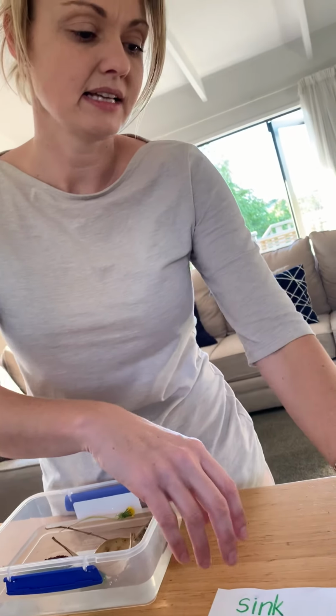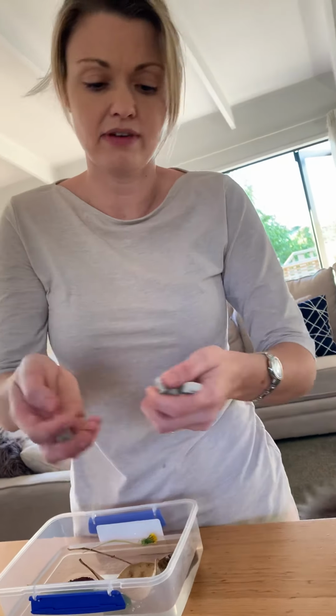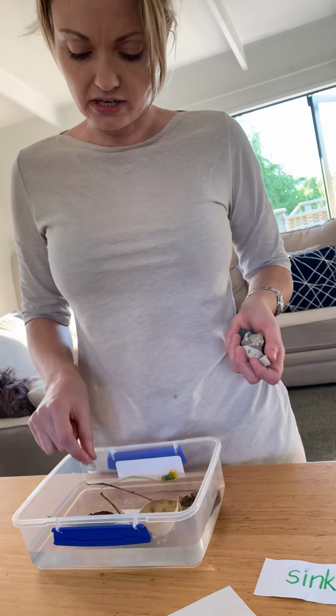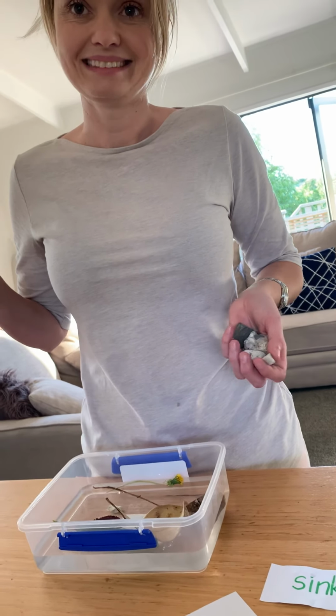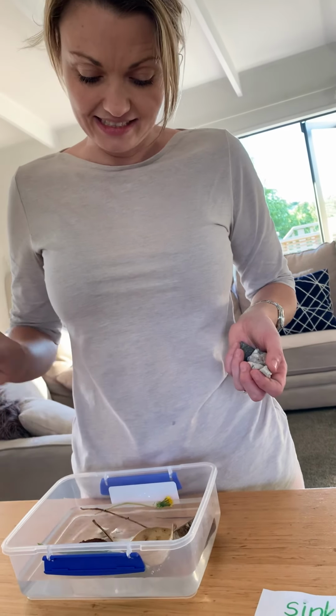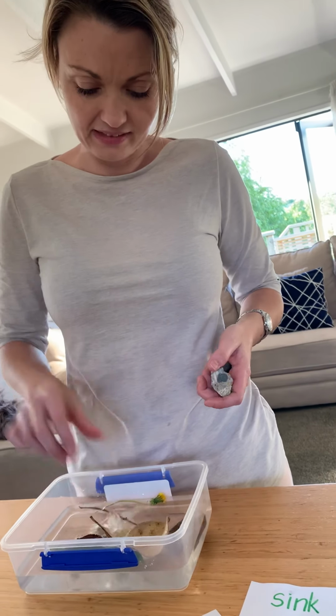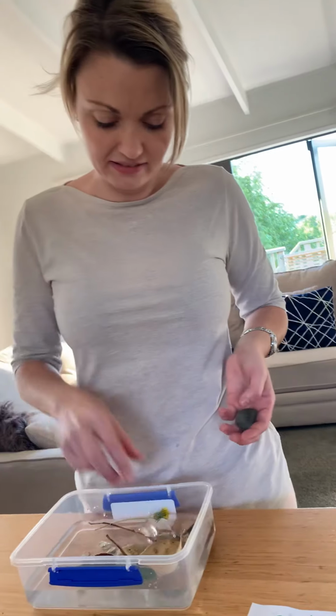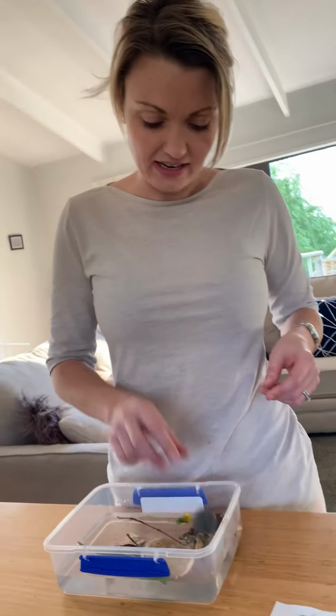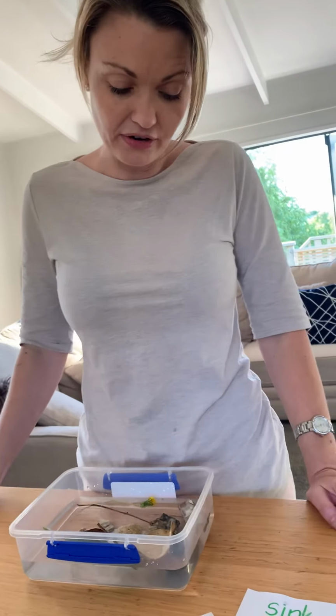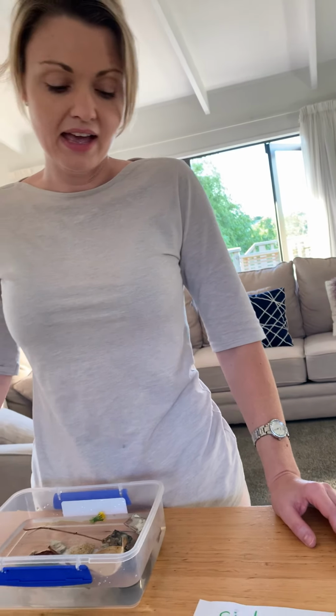Okay, so let's see what happens with these heavier objects. Let's take the stone, place it in the water. Oh, okay, that sinks. That sinks. That sinks. That sinks as well. So does that. So does that. Okay, so from our predictions, we can tell that because of the density, the heavier objects sink and the lighter objects float. Okay, so you can try this experiment at home.